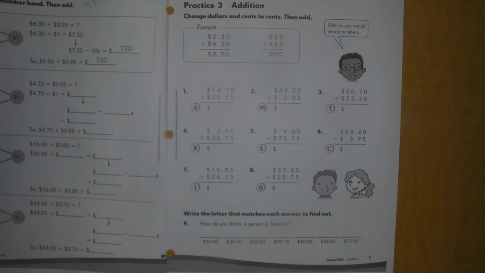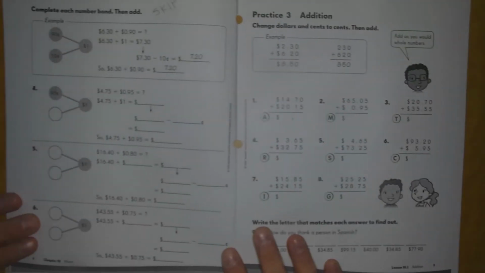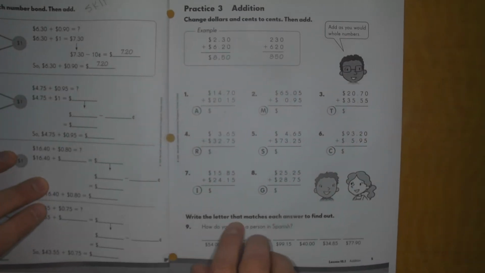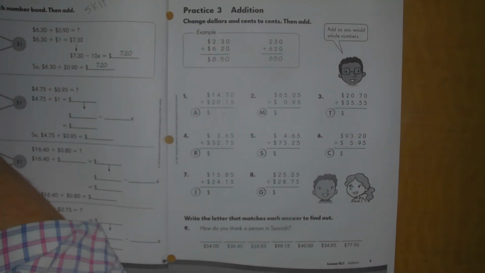Thanks, kids. I hope going through it with you was helpful. I know it's not super interesting, but this gets pretty confusing the way they want you to see this. So again, skip page 4 for today, and then go right to page 5 and only do the addition problems on page 5. Thanks, kids. Bye.